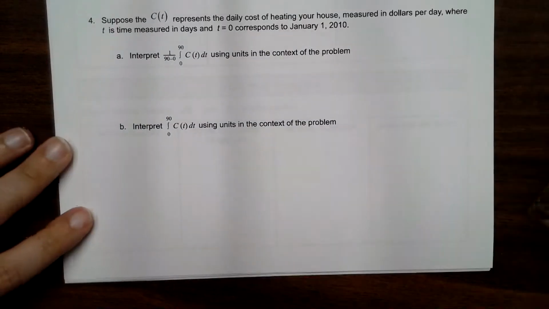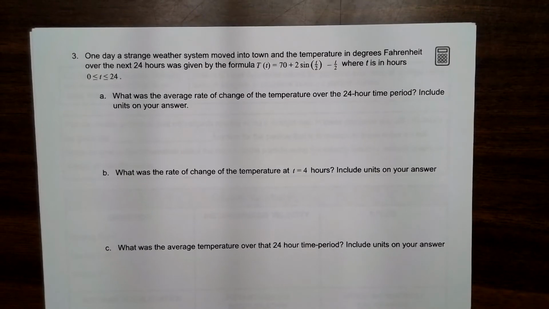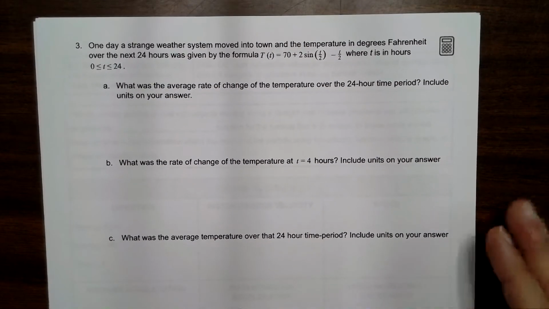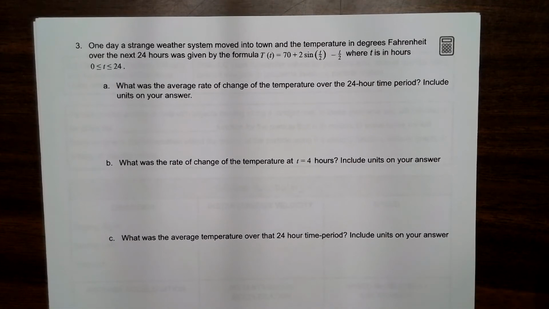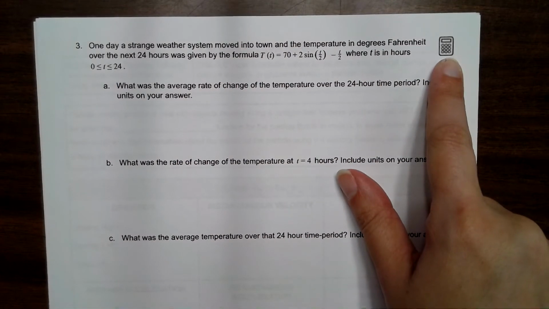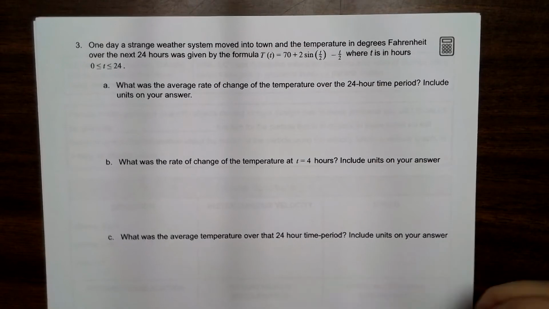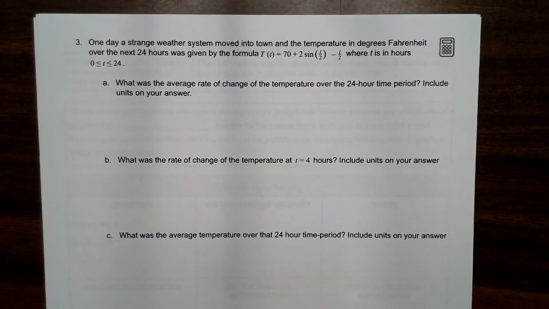All right, let's look at another kind of problem. So this is a calculator question, and this one is in here because I really wanted to emphasize the difference between some of the vocabulary words we've seen throughout the year. You'll notice that this is a calculator question. And it says, on a one day, a strange weather system moved into town, and the temperature in degrees Fahrenheit over the next 24 hours was given by this formula, where t is in hours.